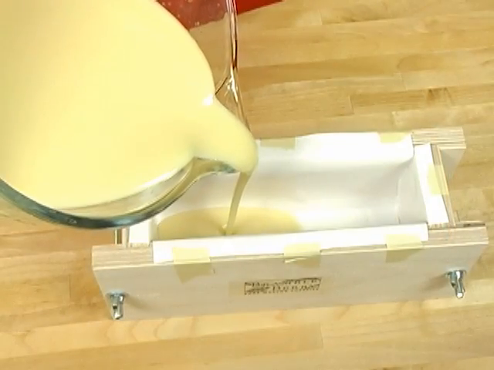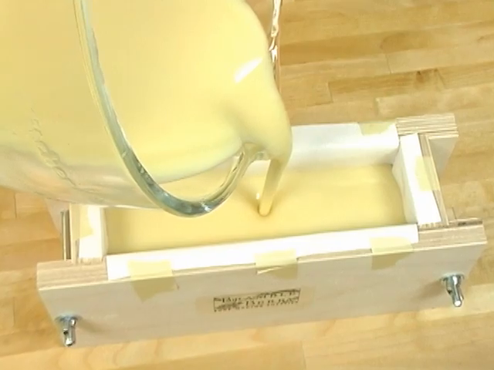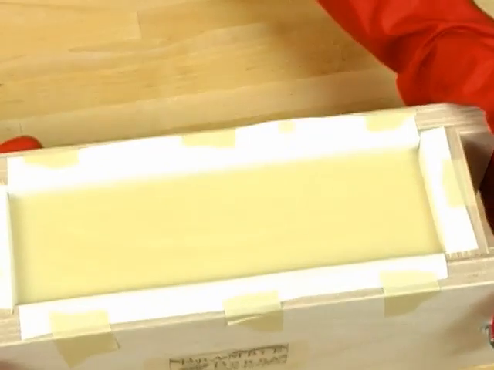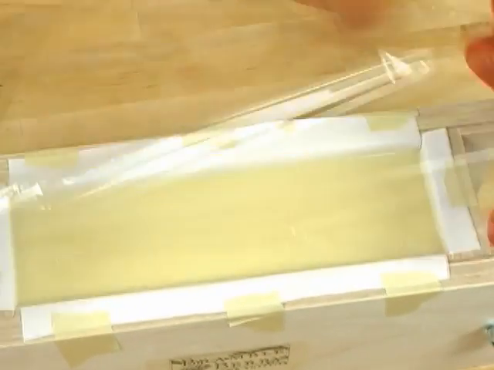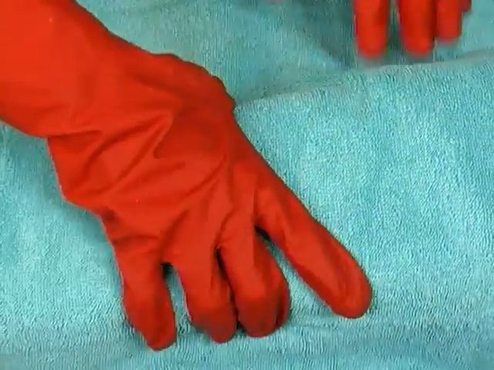Pour slowly and evenly into your mold. All right, we're almost to the top. Now, just to make sure there are no excess air bubbles at all, I like to give my mold just a few taps on the counter. And it's time to insulate. Take a piece of plastic wrap, toss it over the top of the soap to protect your towel, and then wrap your soap in the towel. Just wait 24 hours until the soap is hard enough to pull out of the mold and slice.